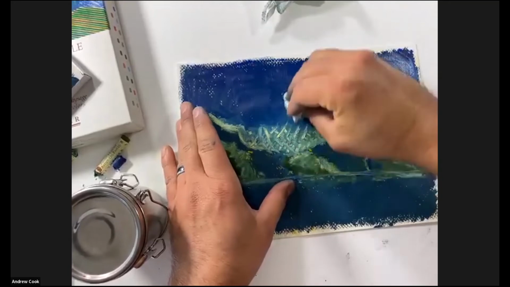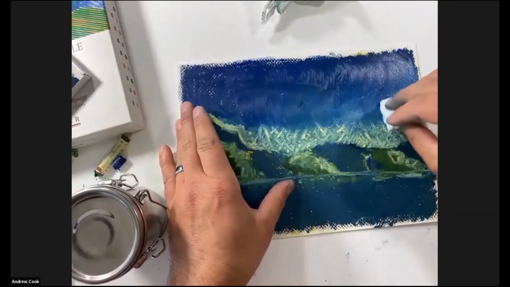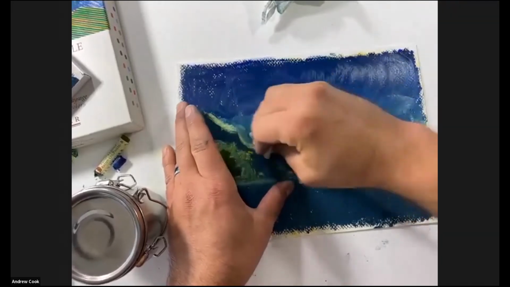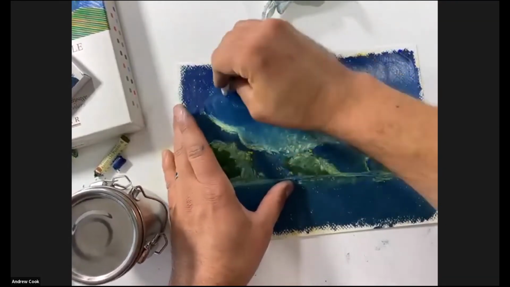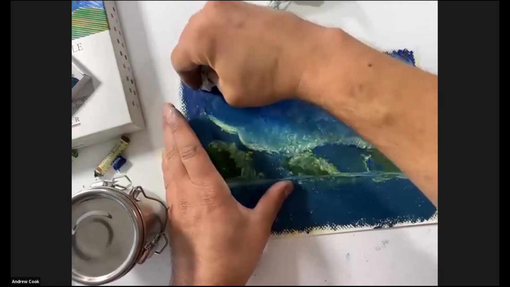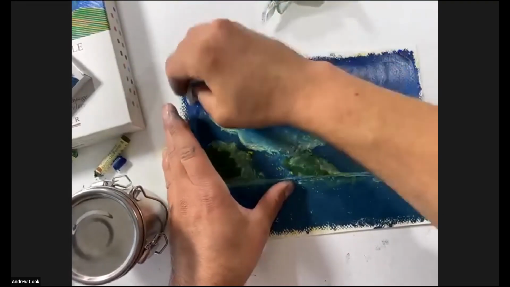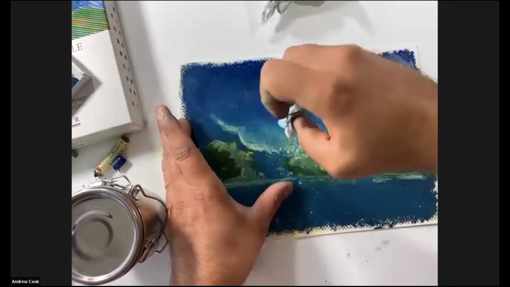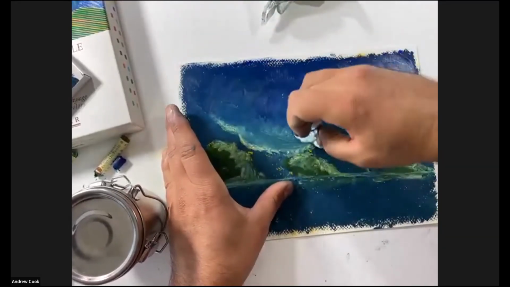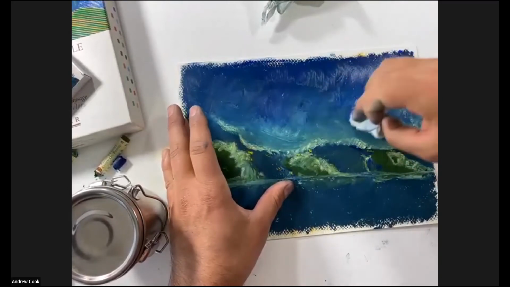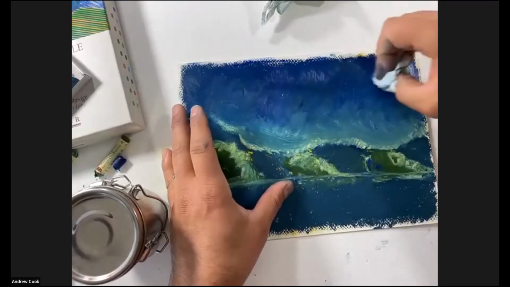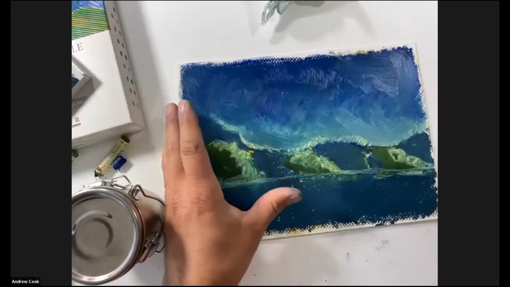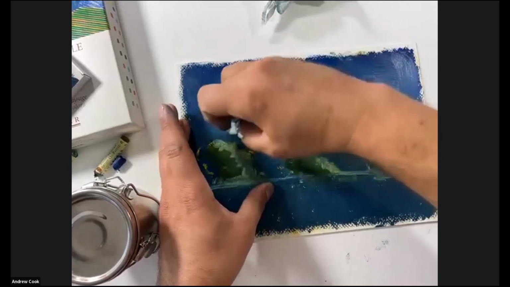So this is a lot like how we started the painting, but I'm able to get it a little more fluid at this point. And it would be the same if I was using a brush. I just don't happen to be using a brush today. And of course, once we do that, it's still paintable. That Gamsol is going to evaporate out of there. And then we can keep painting with the sticks right on top of that.